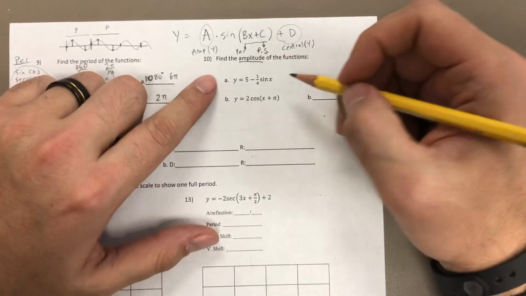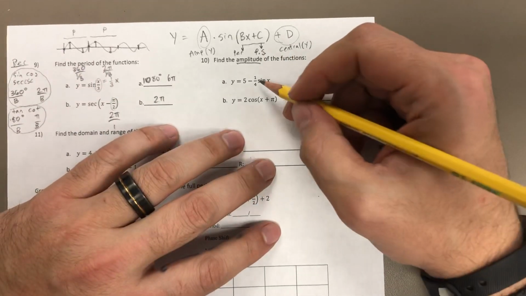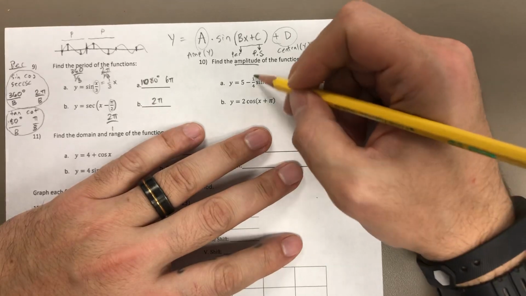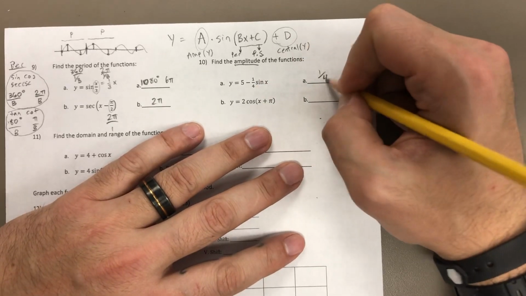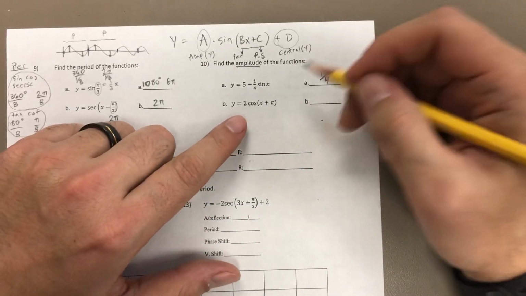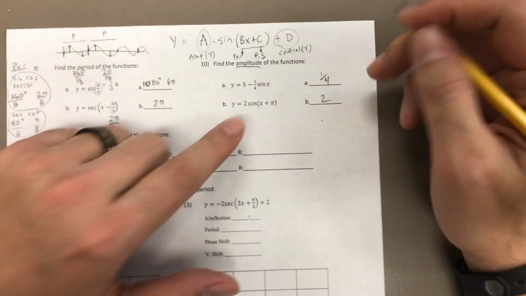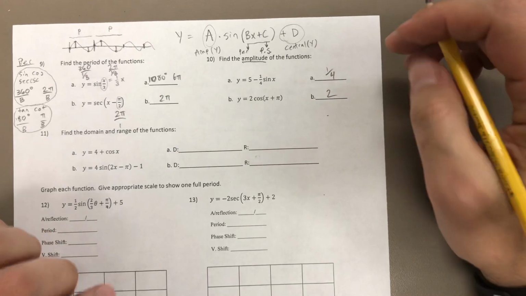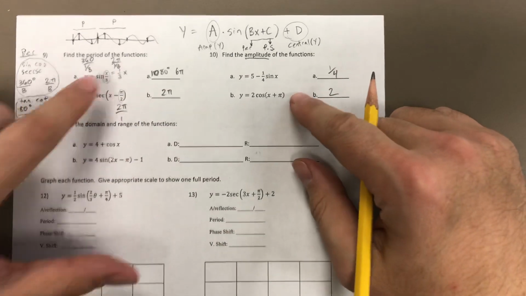Anyways, to find the amplitude, it's just the number that's multiplying in front of the sine, cosine, secant, cosecant, tangent, or cotangent. In this case, it's just 1/4. Don't include negatives, just positive. That's all that we need for the amplitudes. And then 2 for the cosine. Pretty easy stuff. I'm going to jump from here to our graphs.